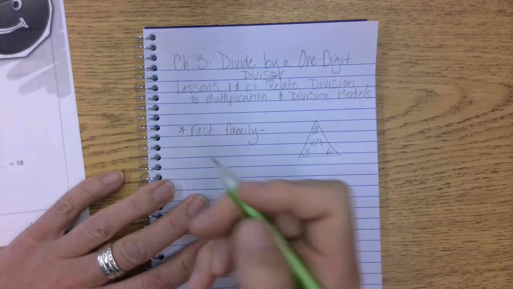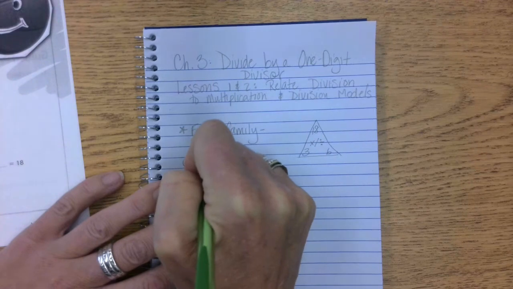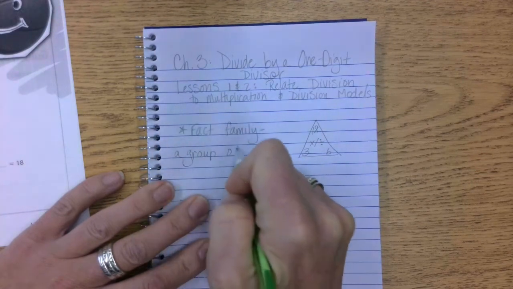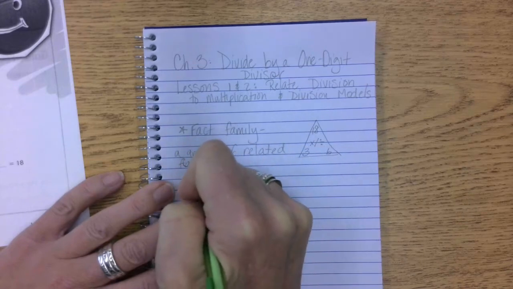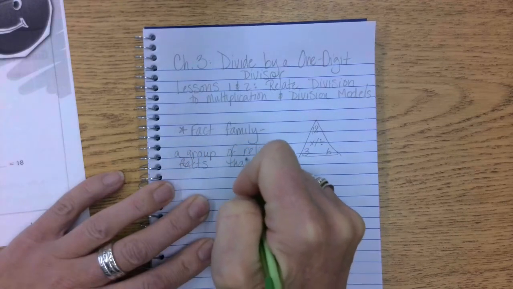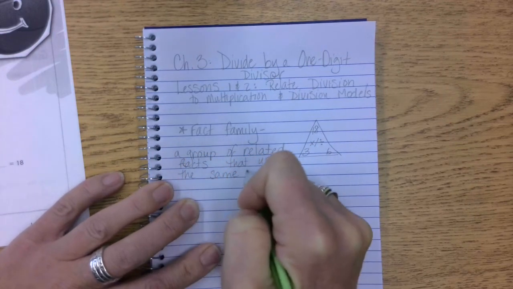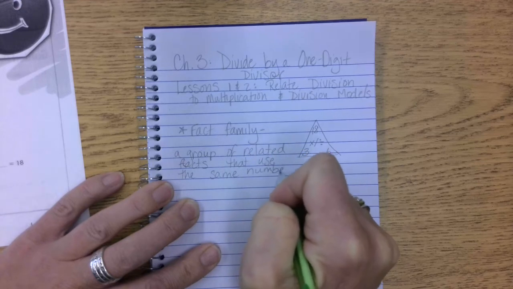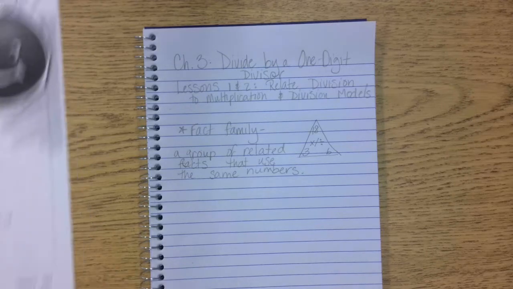So a fact family is a group of related facts that use the same numbers. Okay, and they can either relate to addition and subtraction, or they can relate to multiplication and division. Since today we're doing multiplication and division, that's what we're focusing on here.